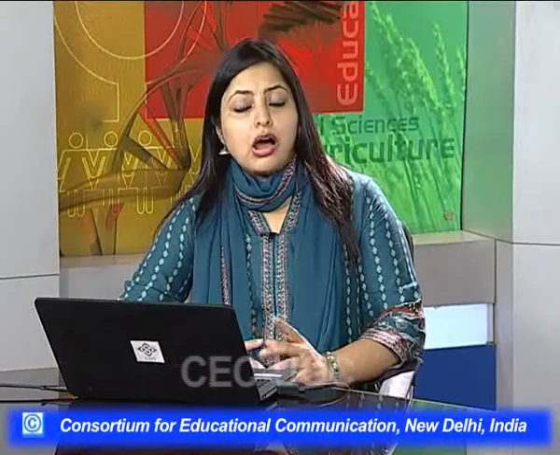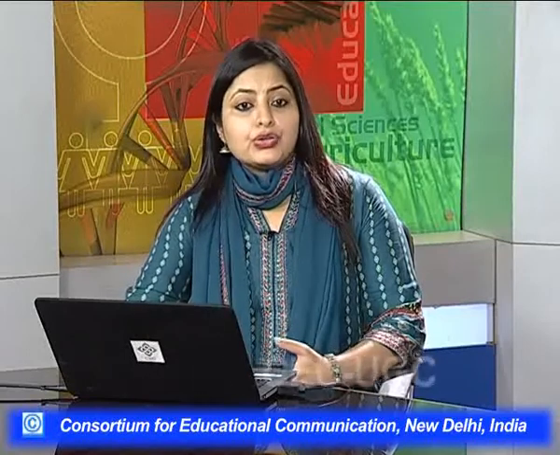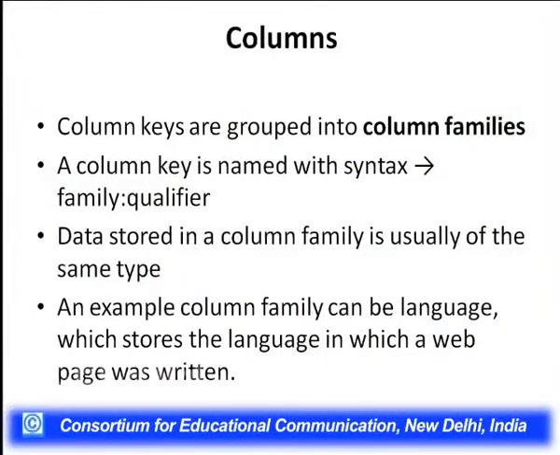Columns are basically grouped into column families, and the general syntax of a column key consists of the family and then the qualifier. So the data is stored in a column family. Here also the data of similar type is stored in the same column family. This is again for the ease of access and retrieval.